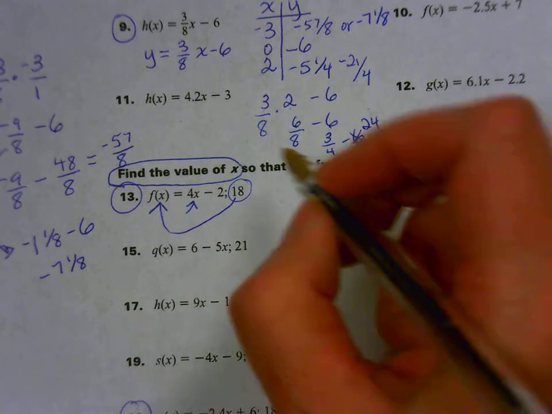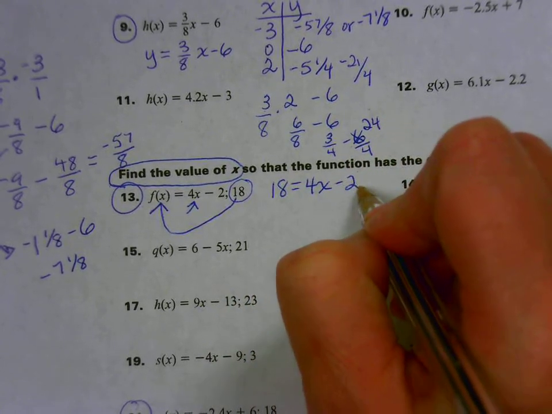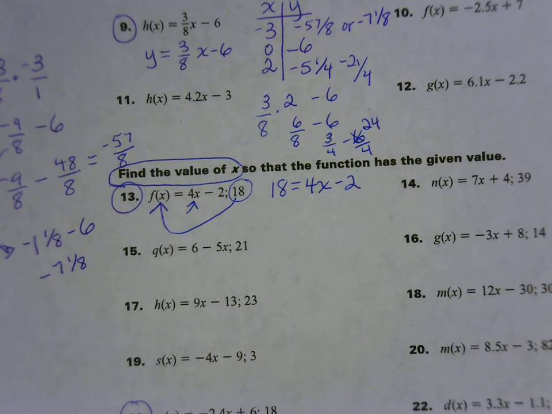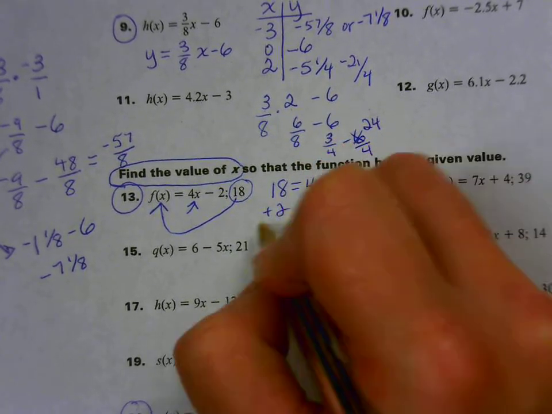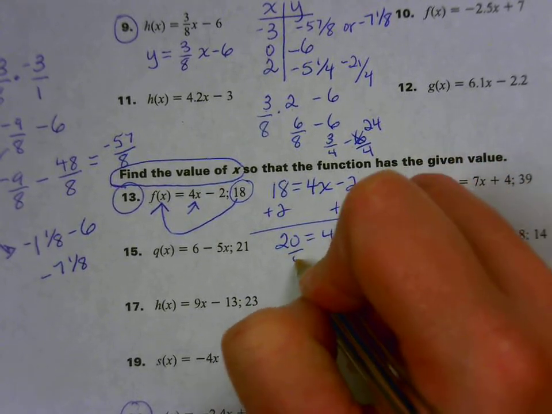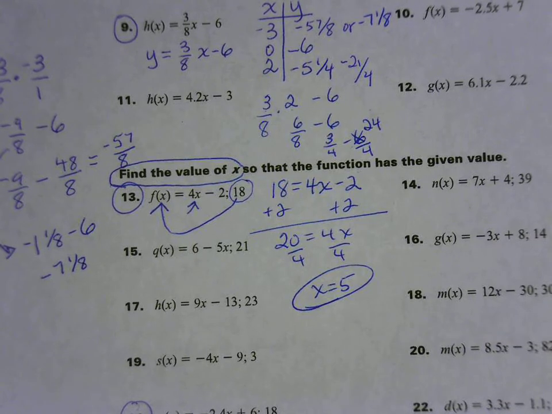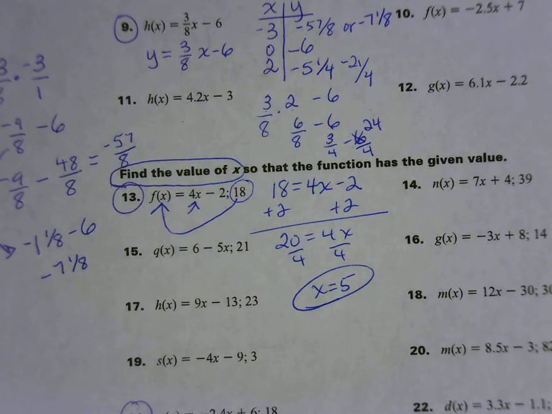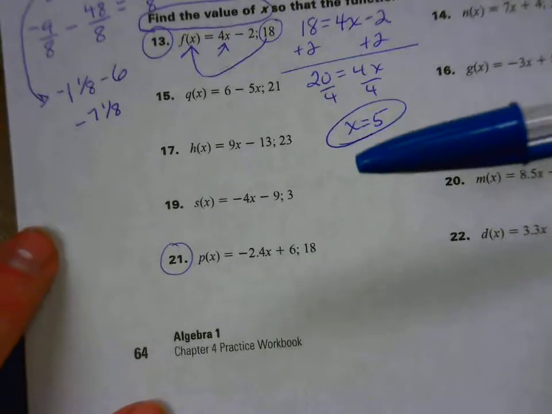So this would be 18 equals 4x minus 2, and then I just need to solve it like a regular equation. So I'm going to go ahead and add 2 to both sides. And I have 20 equals 4x, divide both sides by 4, and x equals 5. Okay, so that is the value of x because I'm finding x now, where before they told me x. Okay, all right, let's look at one more, which is number 21.